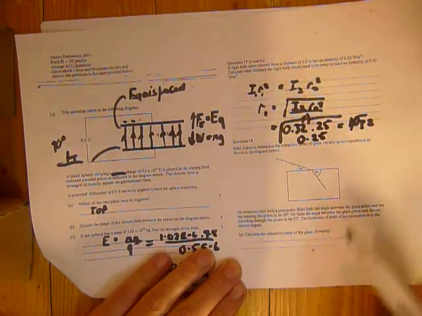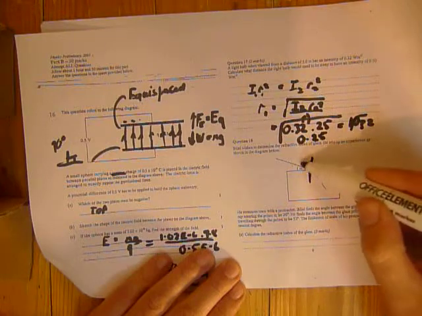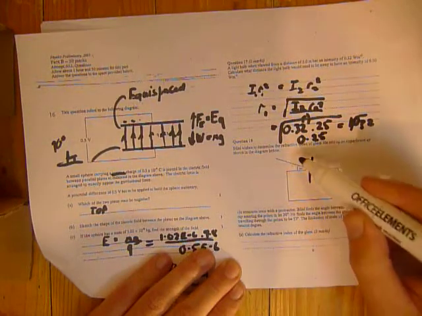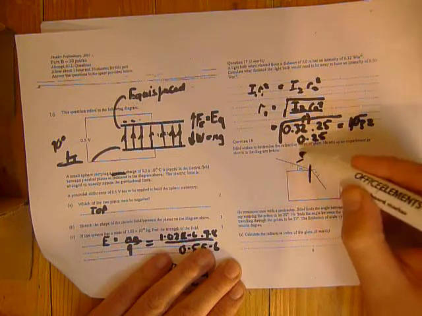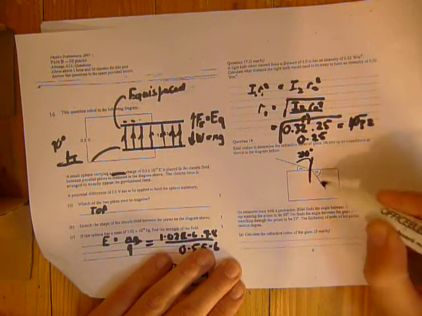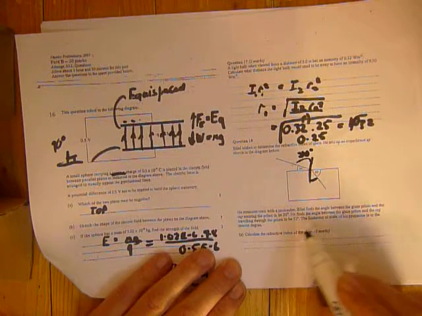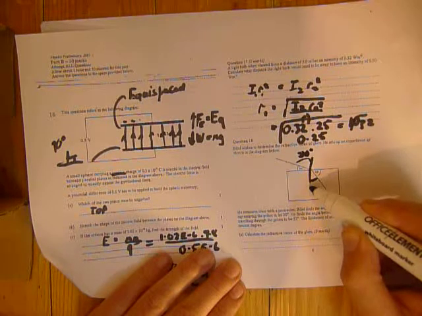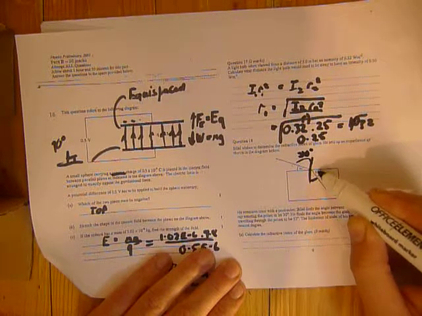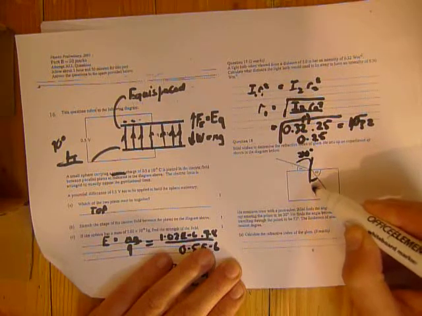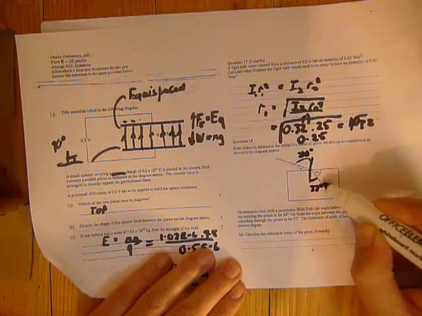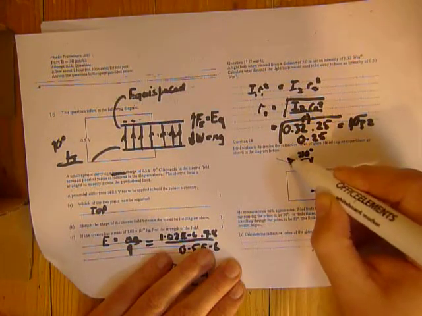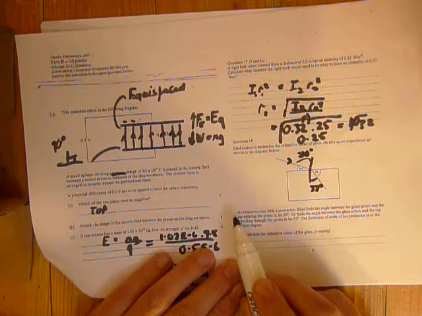Now we're coming down here, so remember that's 20, automatically that's 80, and if that's 53, that's 37. That's from the normal and the rays going this way.